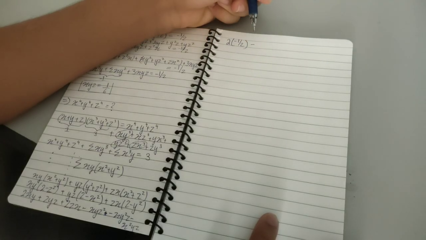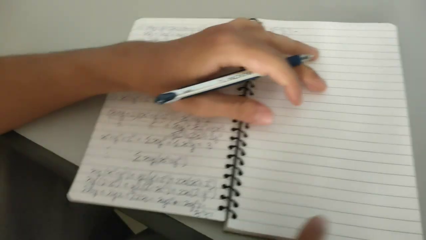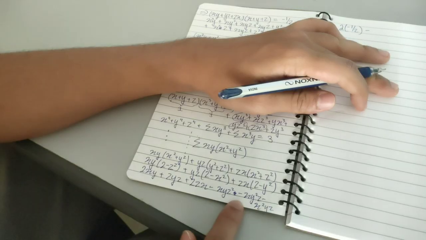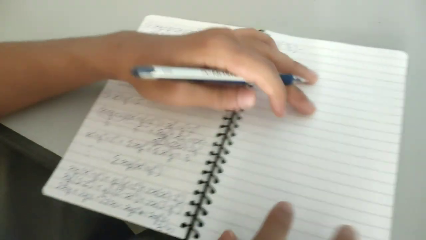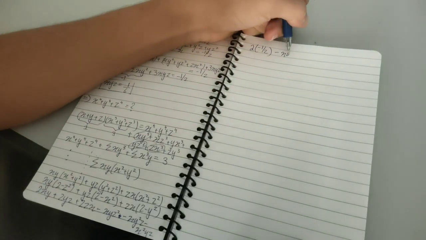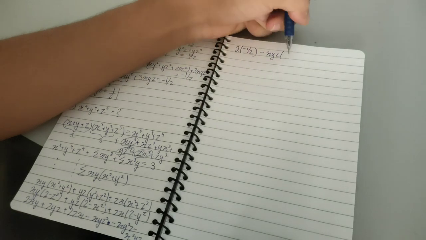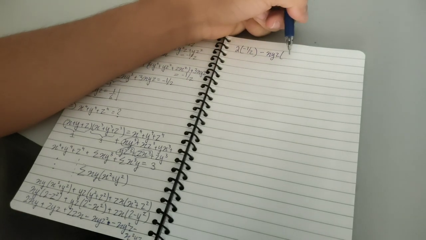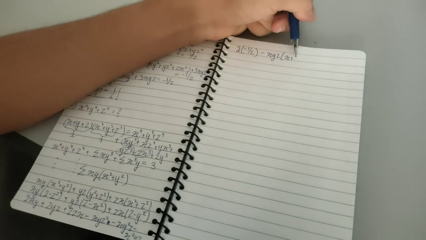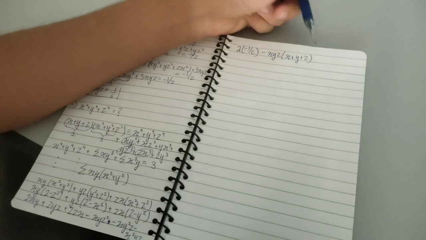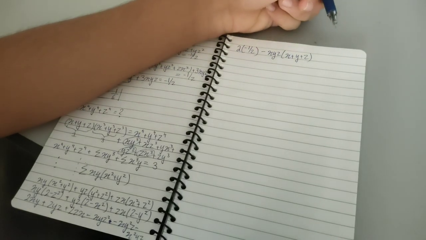and minus, you can take xyz common in all of these 3 terms, right? Minus xyz times x plus y plus z, right?